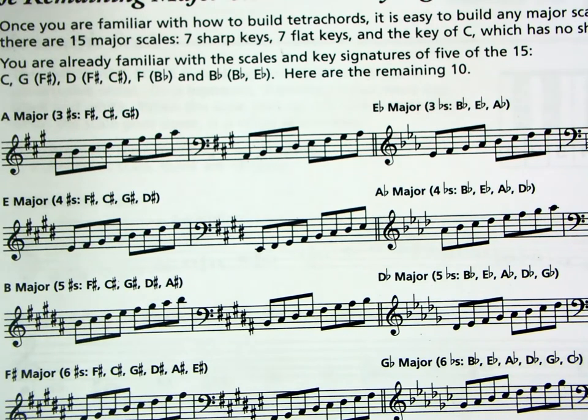Now in the last unit we talked about a few of the key signatures, up to 2 sharps and 2 flats. So we have the key of C, the key of G, the key of D, and then on the flat side the key of F and the key of B flat. Today we're going to talk about the rest of the scales.